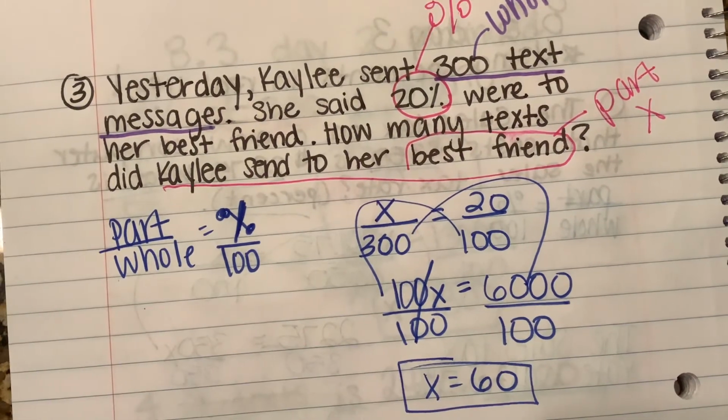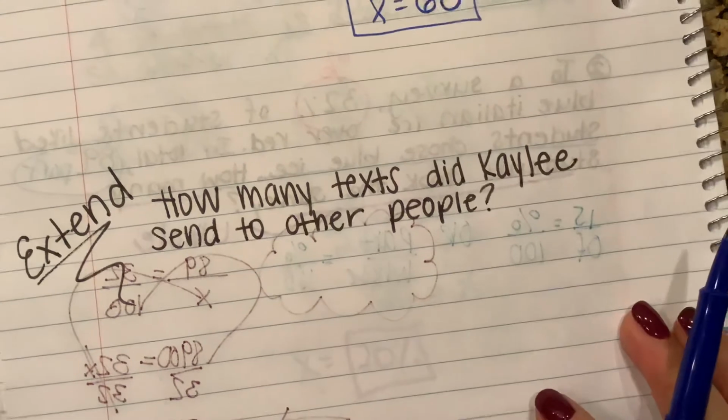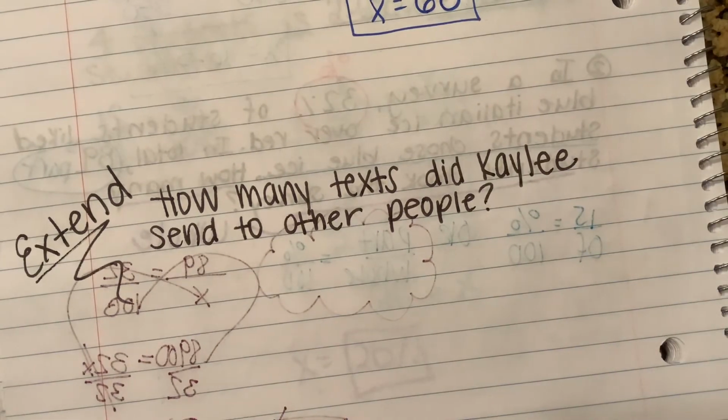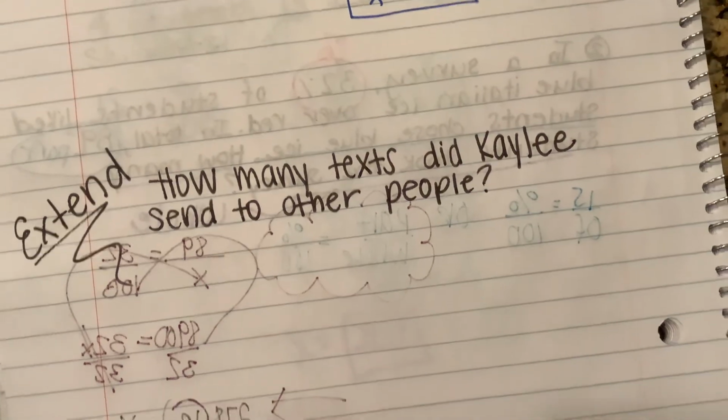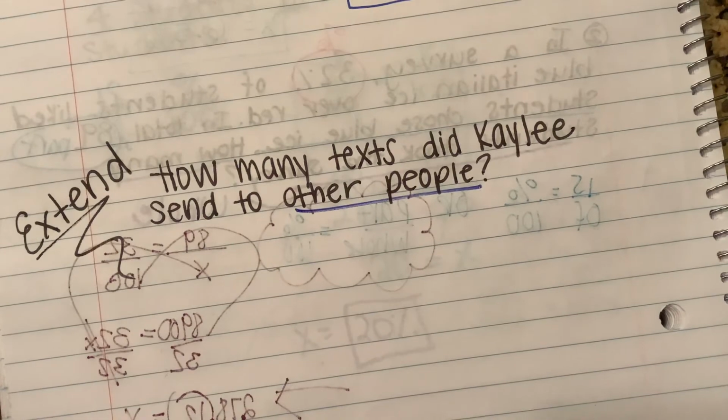Okay, now as we're working through these, I really hope that they are feeling easier for you, that you are feeling more confident in the part over whole method, the is over of method, and how to plug these numbers into the formulas that you are given. Let's extend this problem one step further. So we know Kaylee sent 60 texts to her best friend. How many texts did Kaylee send to other people?